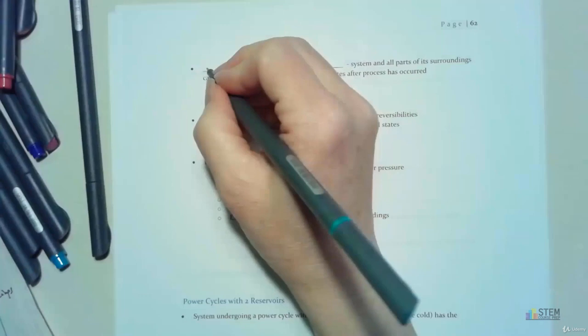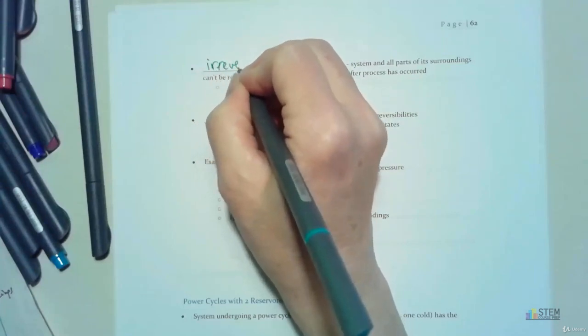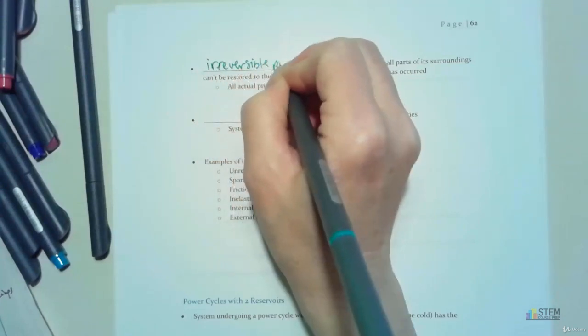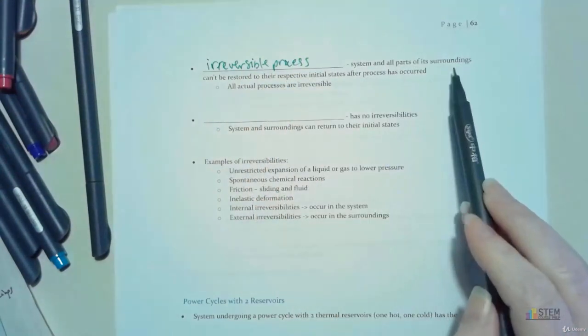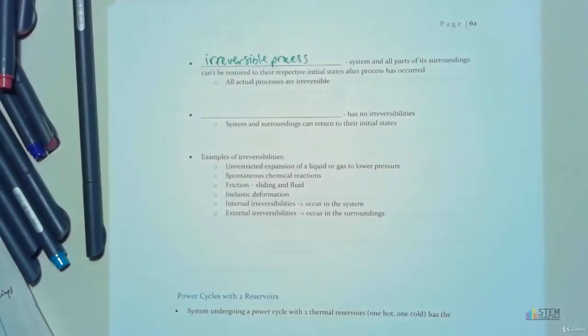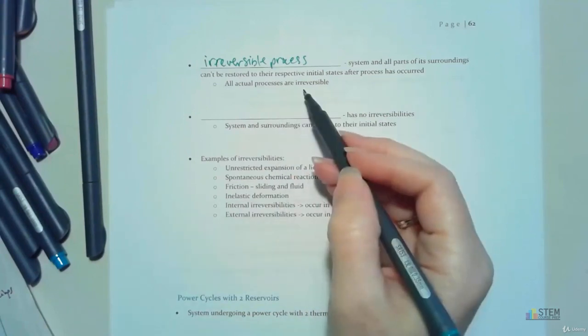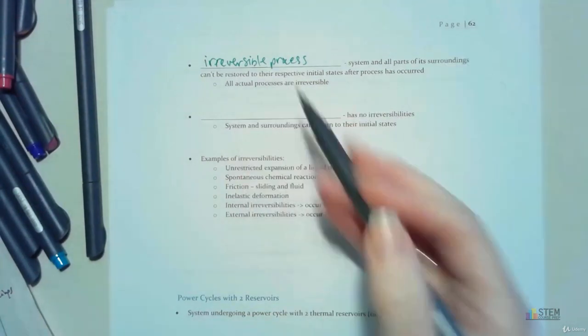If we have an irreversible process, what that means is the system and all parts of its surroundings can't be restored to their respective initial states after the process has occurred. So you can't do the process and then return back to what you had. It's not going to be possible. All actual processes are going to be irreversible. That's just how things are. Nothing is perfect where you can do a process and then go back to the start.